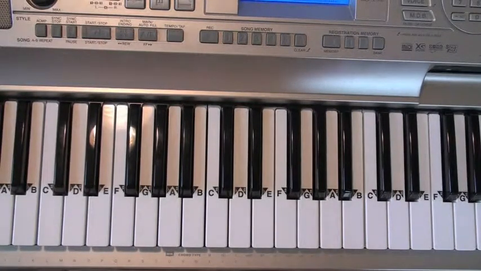Now, if I kept counting, I'd just start to repeat the same notes I just counted. So, what does 12 mean? Well, the 12 represents 12 unique notes. That's all there is in music.